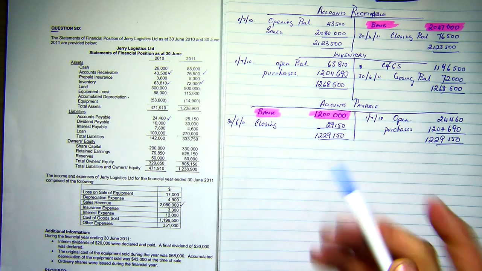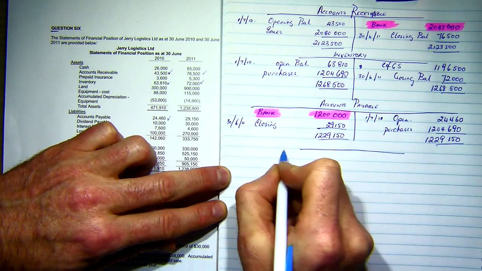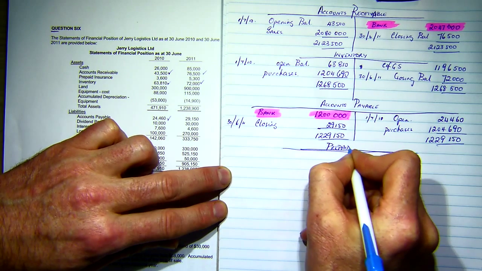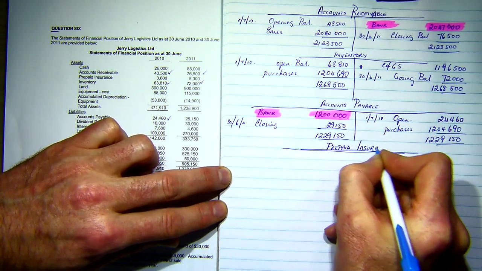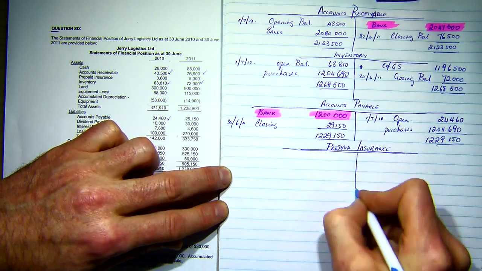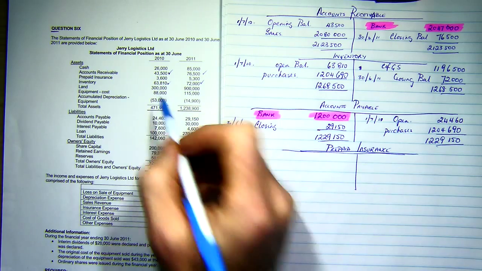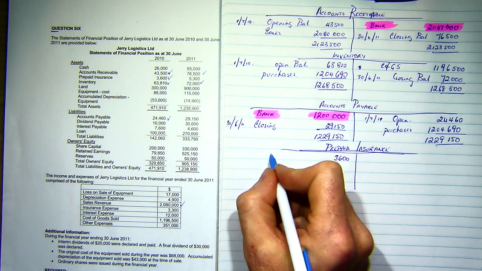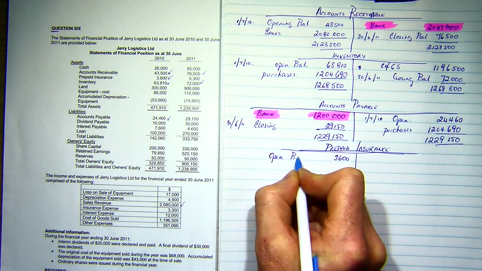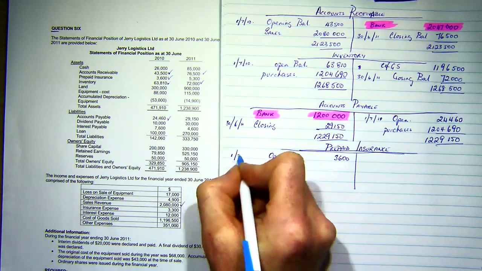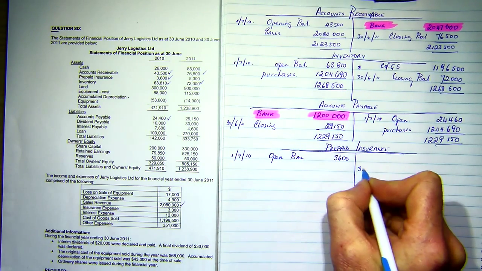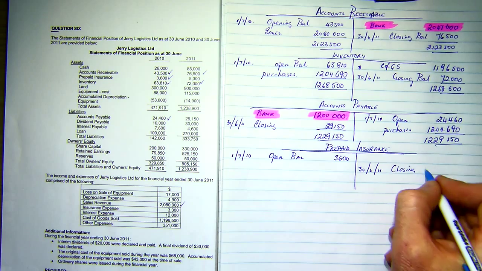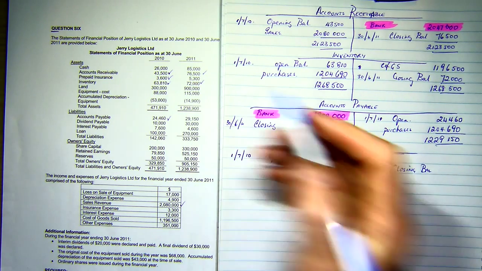Now let's have a look. We've got prepaid insurance, so let's work out what my cash flow through my insurance was, because there will be a cash flow through this. And we start with an opening balance. Now it's an asset, so we start with an opening balance of 3,600. First of the 7th, 10, and on the 30th of the 6th, 11, we'll have a closing balance. And my closing balance is 5,300.